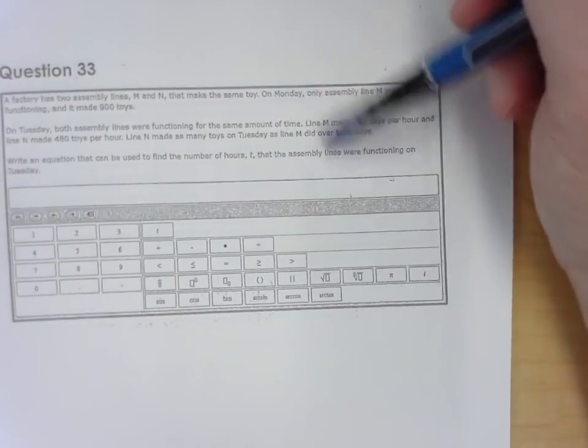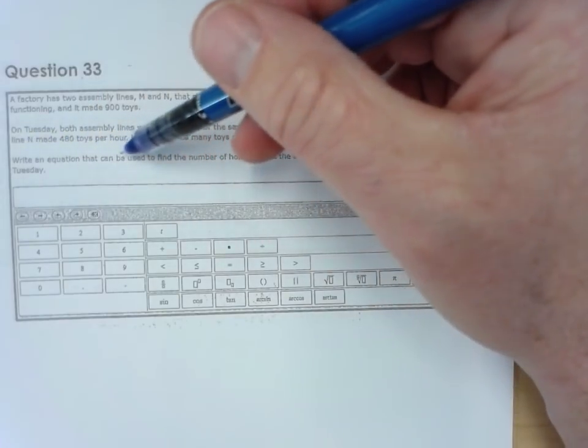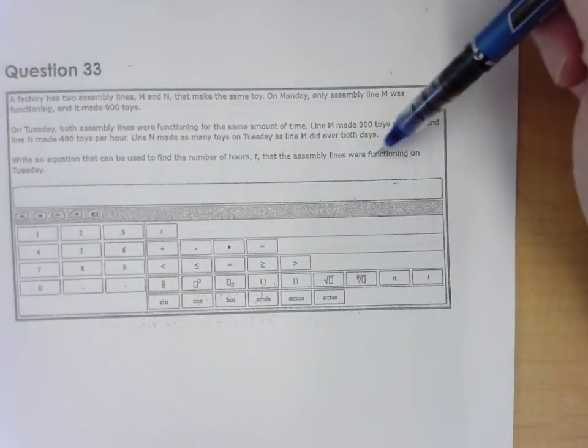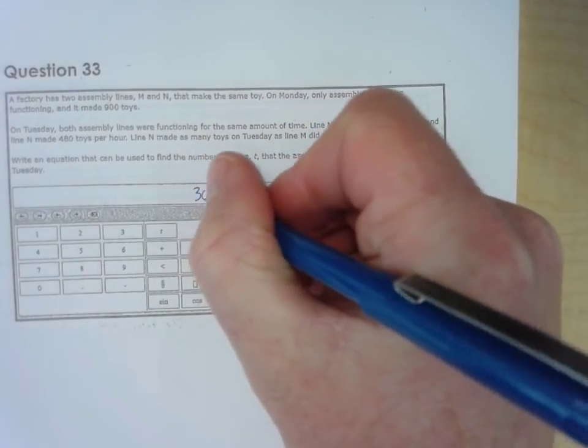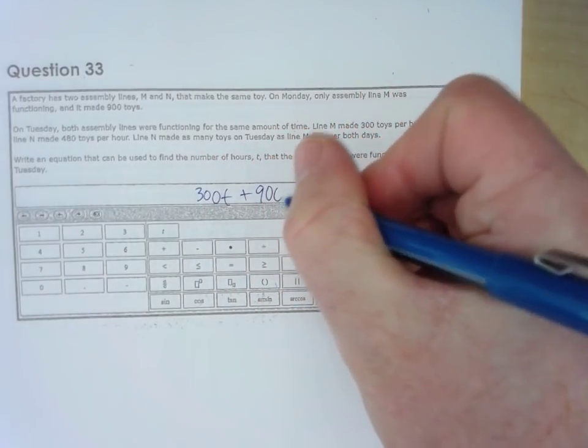33, you're supposed to write an equation for this. Basically, we have two factory assembly lines, and we're supposed to write an equation that can be used to find the number of hours t that the assembly lines are functioning on Tuesday. So we have 300t plus 900.